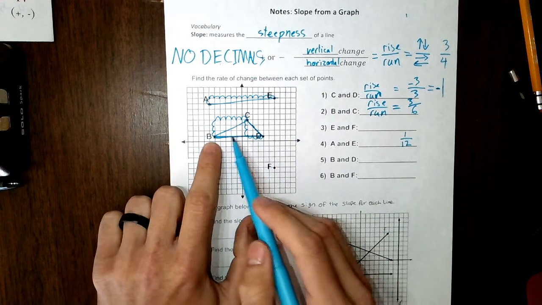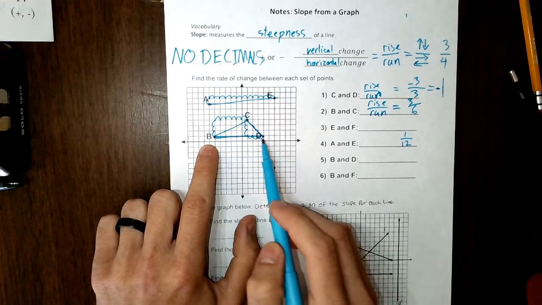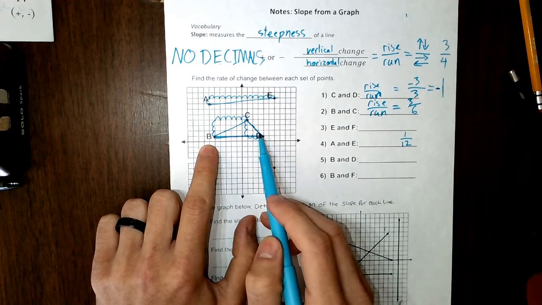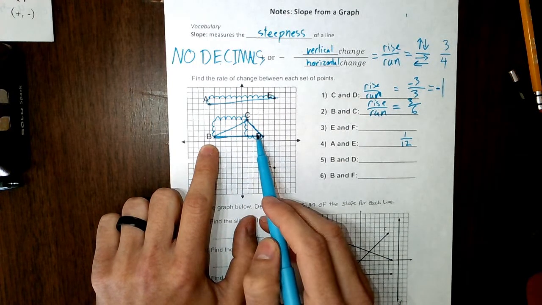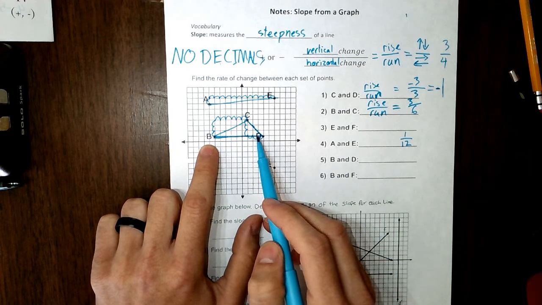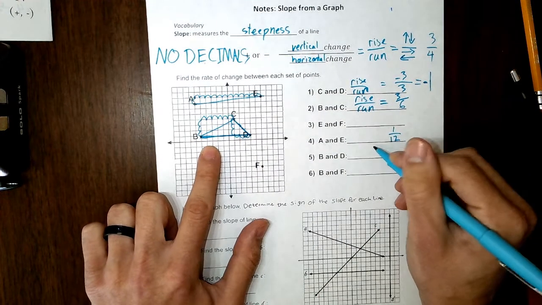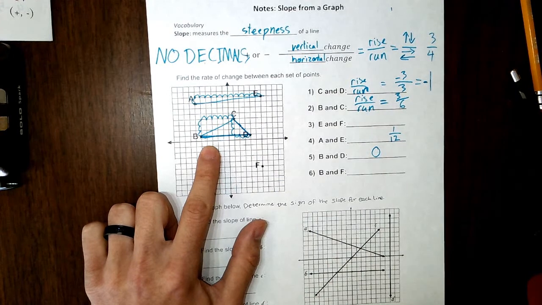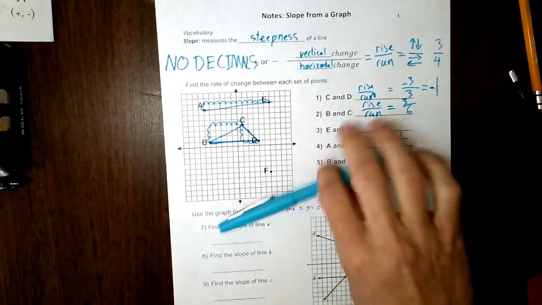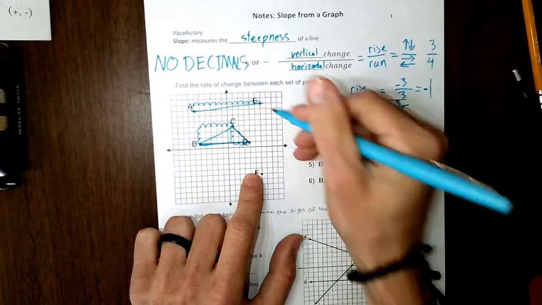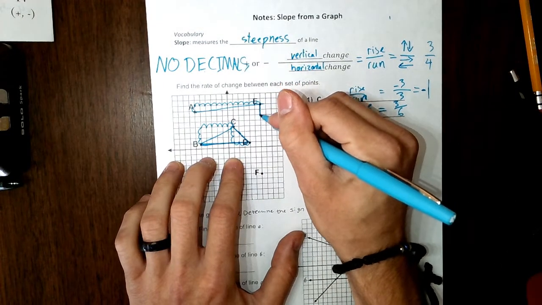One more time. If you're walking from B to D, you're just walking across the graph, and you're describing how steep it is, it's not steep at all, right? It's just flat. It's 0. Okay, so B to D, that's going to be 0. Now E to F.